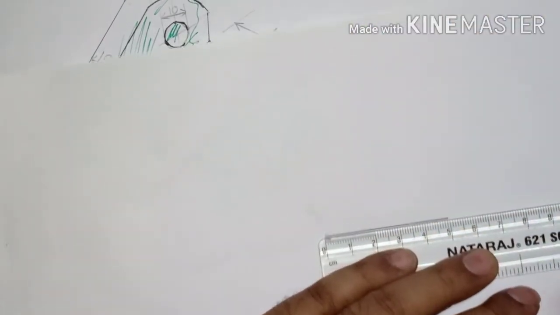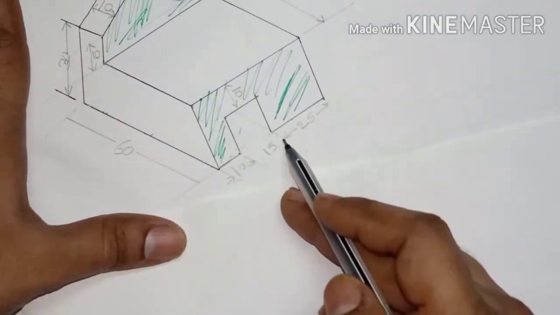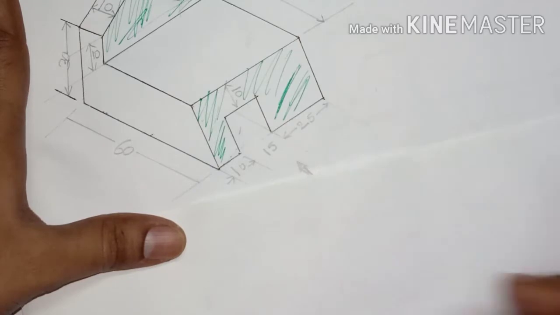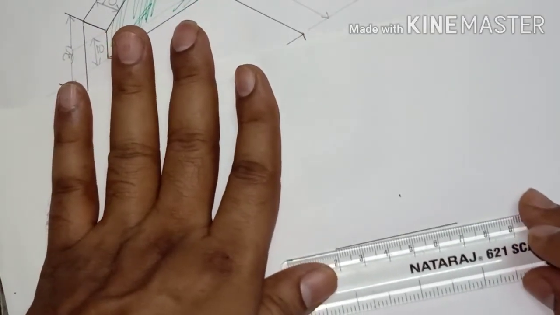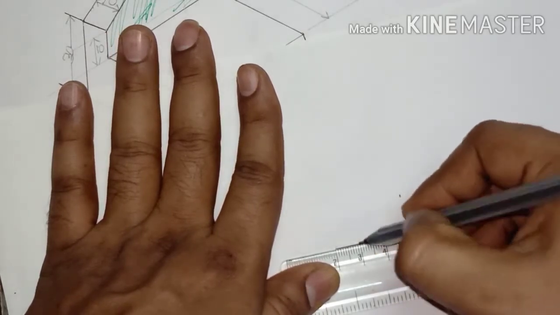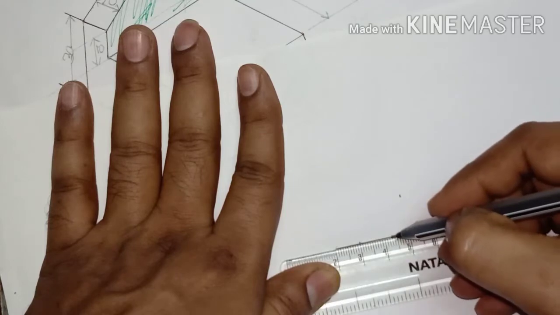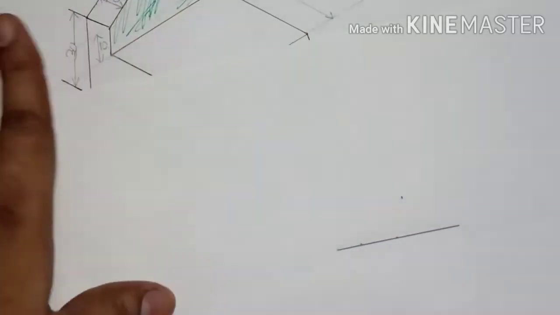Now I am going to divide each distance. The first one is 10 mm, the second is 15 mm, and the rest is 25 mm.